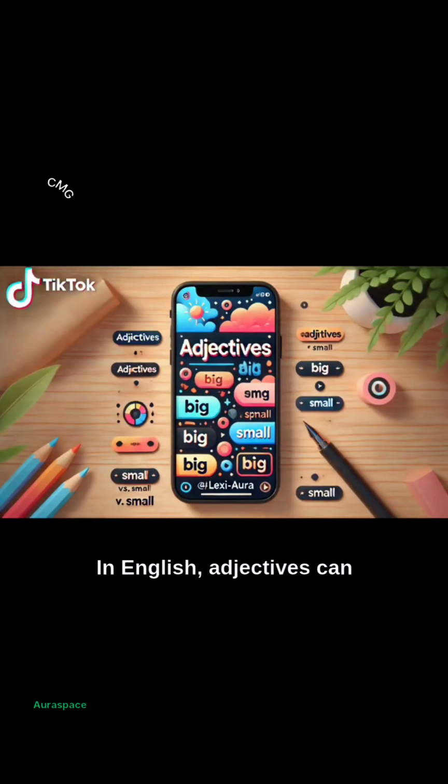In English, adjectives can express different levels or intensities of a quality. This is called degrees of comparison.